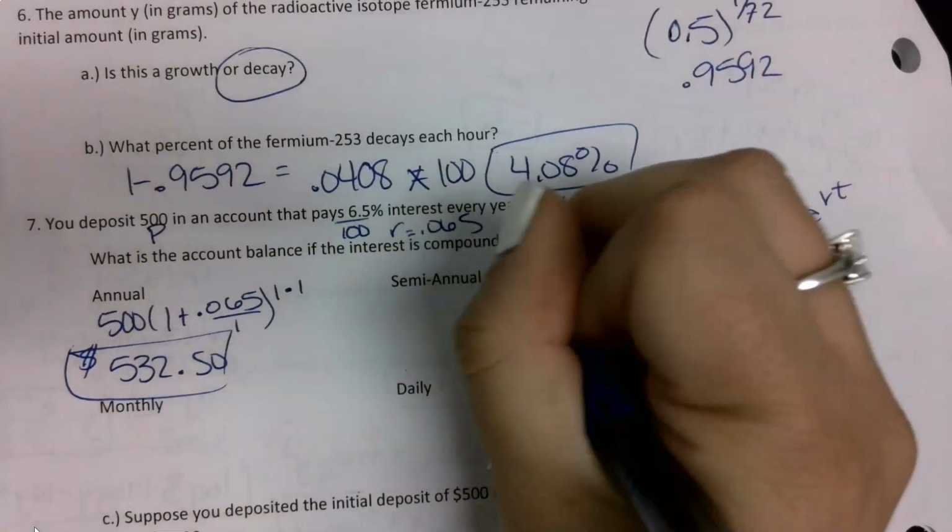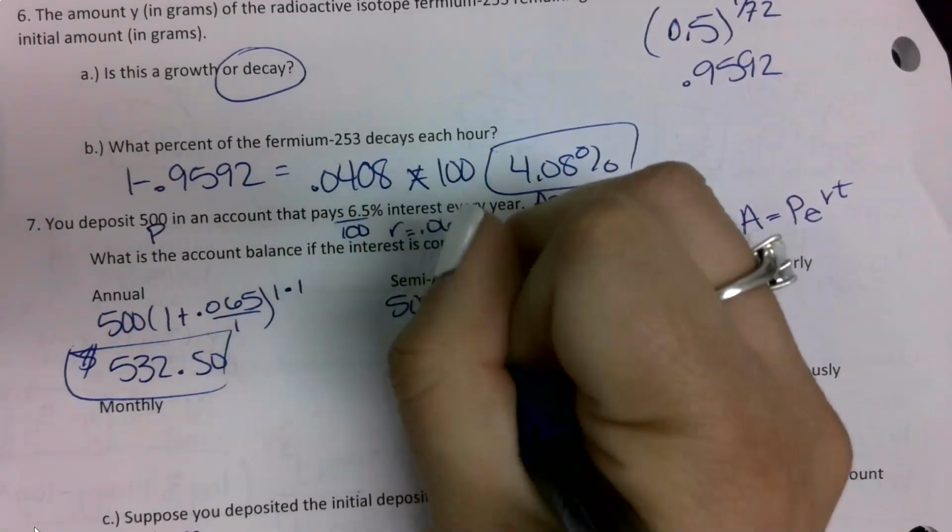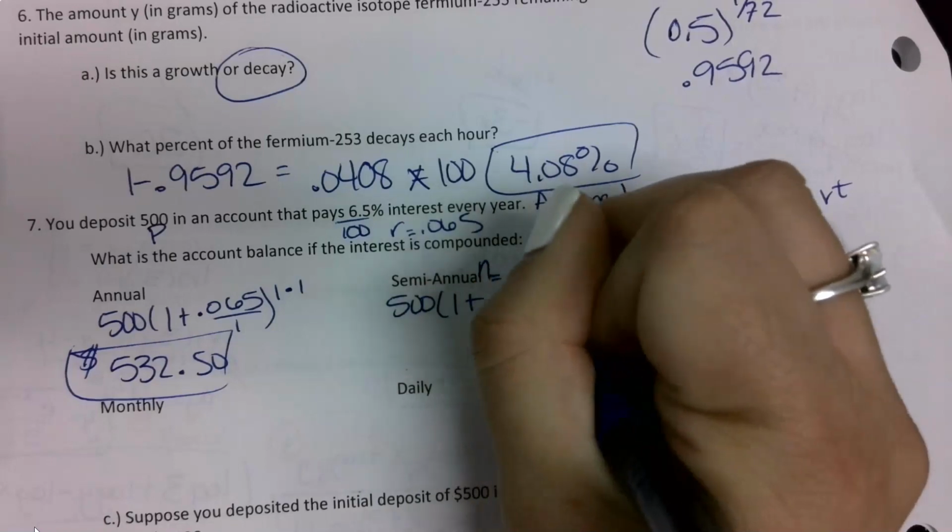Semi-annually means my n is 2. So I plug in, everywhere there's an n, I'm going to put a 2.